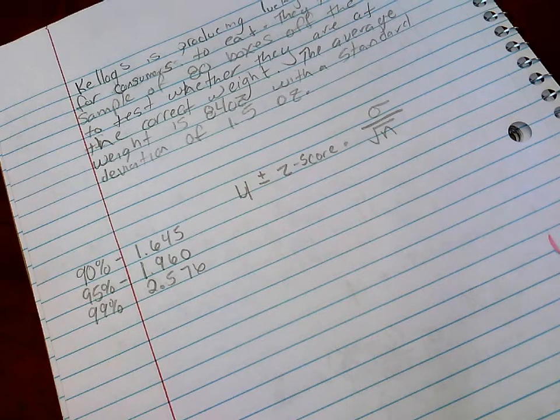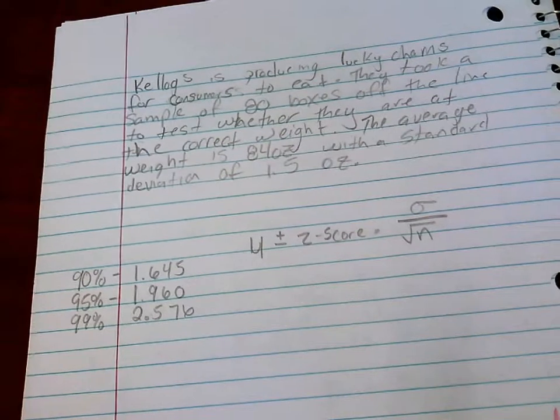So this is what we're going to use whenever it asks for a specific percentile.